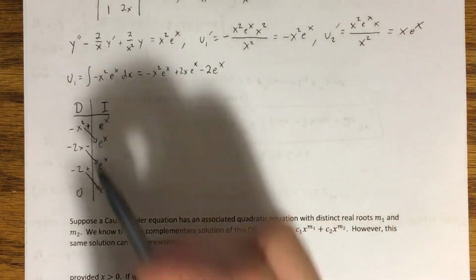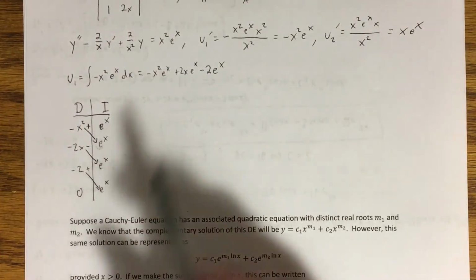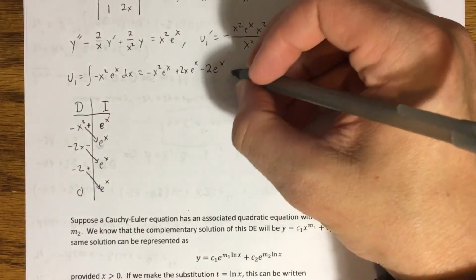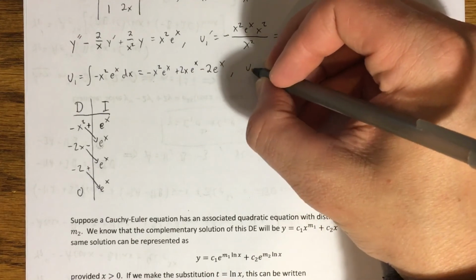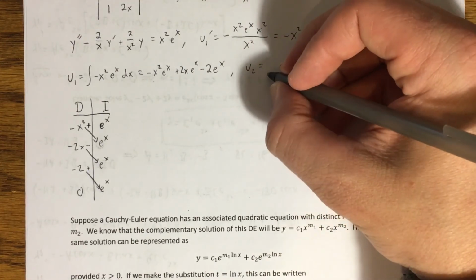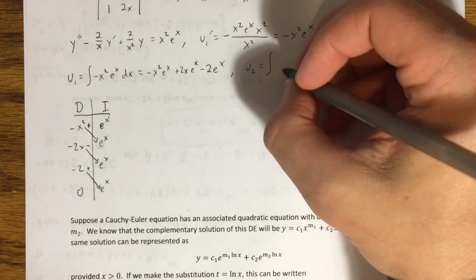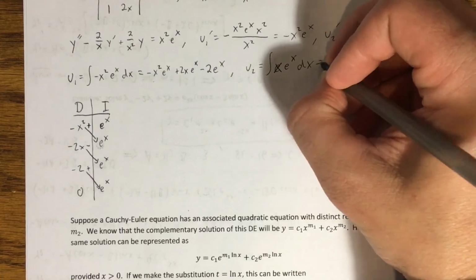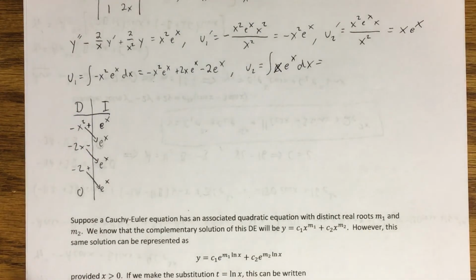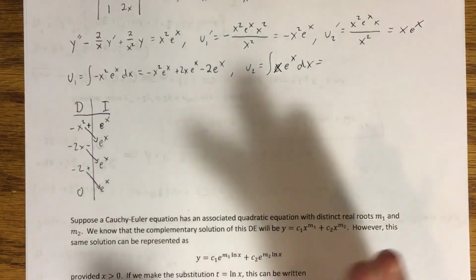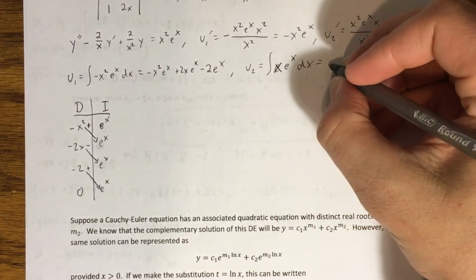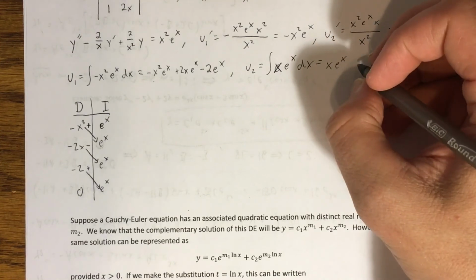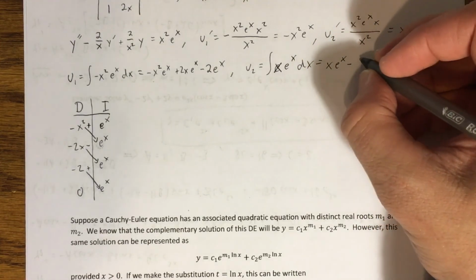Okay? So tabular, if you forgot how tabular works, look it up, because it saves you a massive amount of time. Otherwise, I would have had to use integration by parts a couple of times, and that would have been a big time sink. u2 is equal to the integral of x e to the x dx, which we found here. I could use tabular on that also, or I could just use integration by parts once. You know, it's kind of up to you, I guess. And in this case, you're just going to get x e to the x minus e to the x.